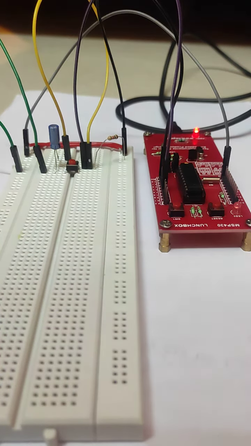Hello guys, this is experiment number 3, interfacing with the MSP430G2553 microcontroller. In this experiment we will be testing the interrupt module to control an LED using a switch.